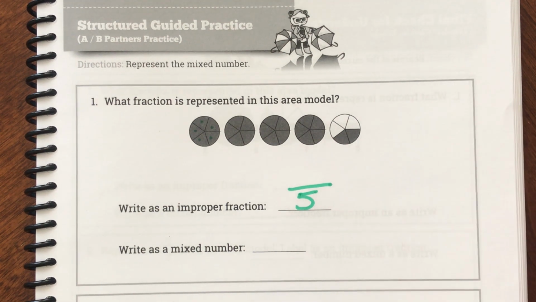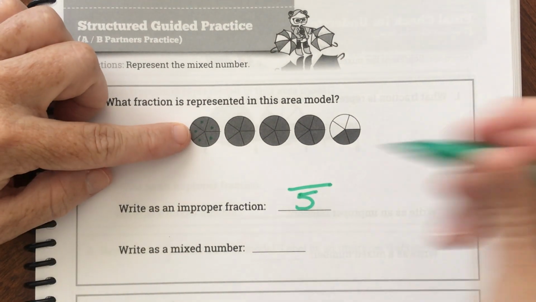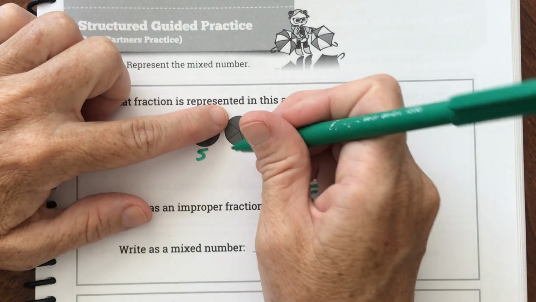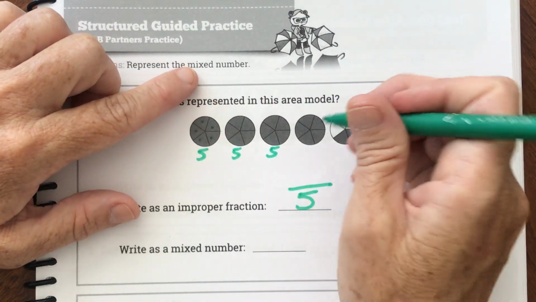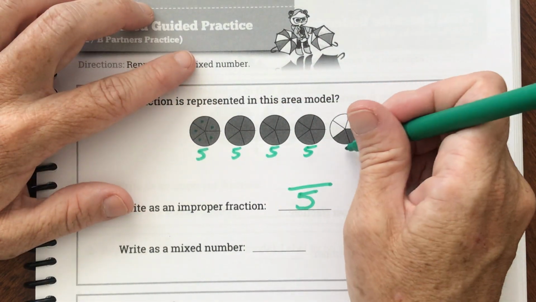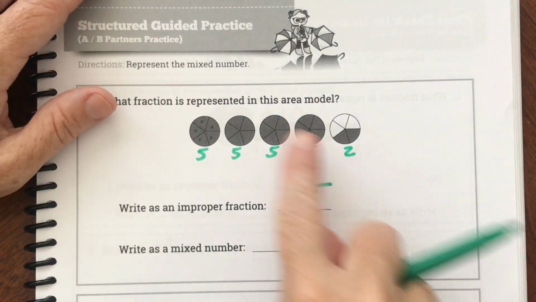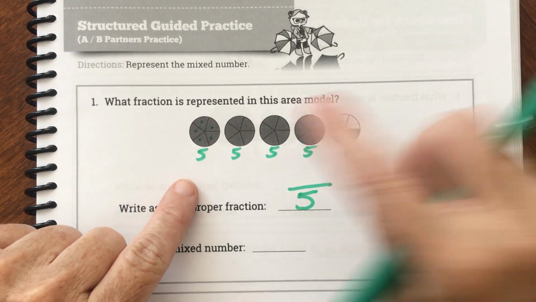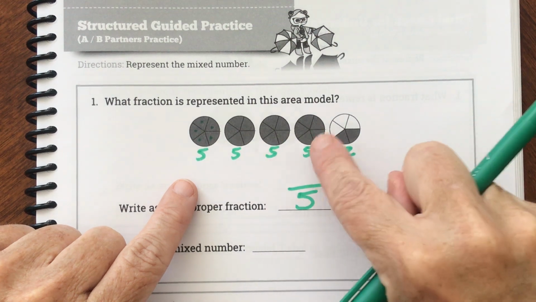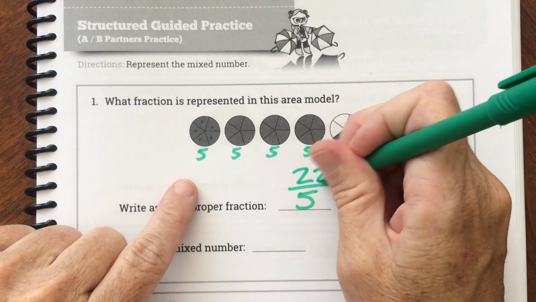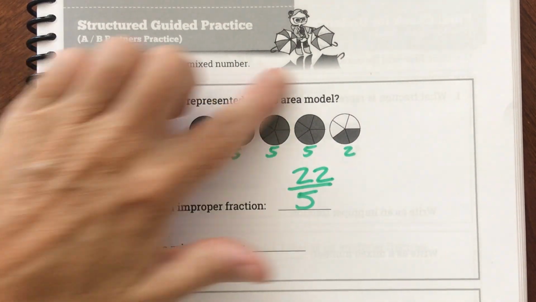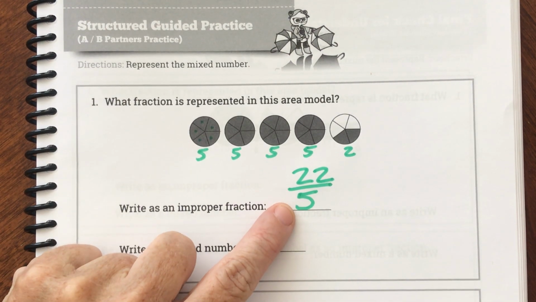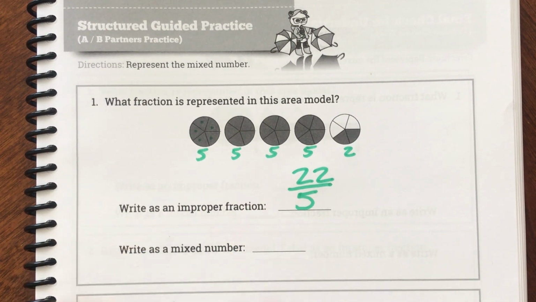How many parts do I have though? Well, here I have 5. I have all 5 of those. I have 5 of those, and here I have 2. So how many parts do we have total? Well, 5, 10, 15, 20. We have 22 parts total, and each one is out of 5.